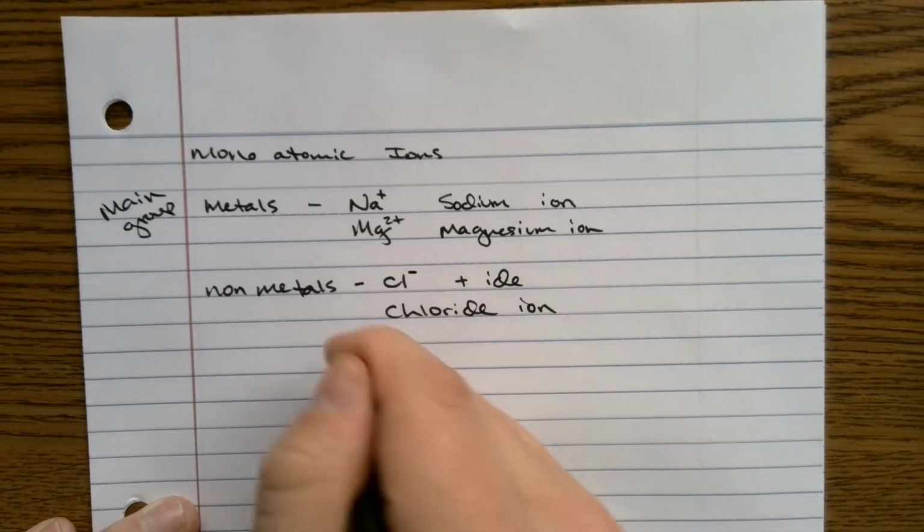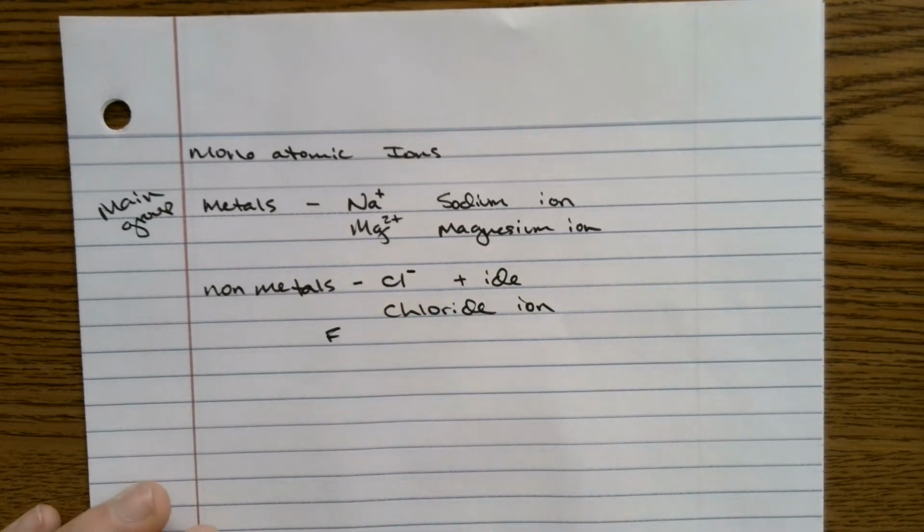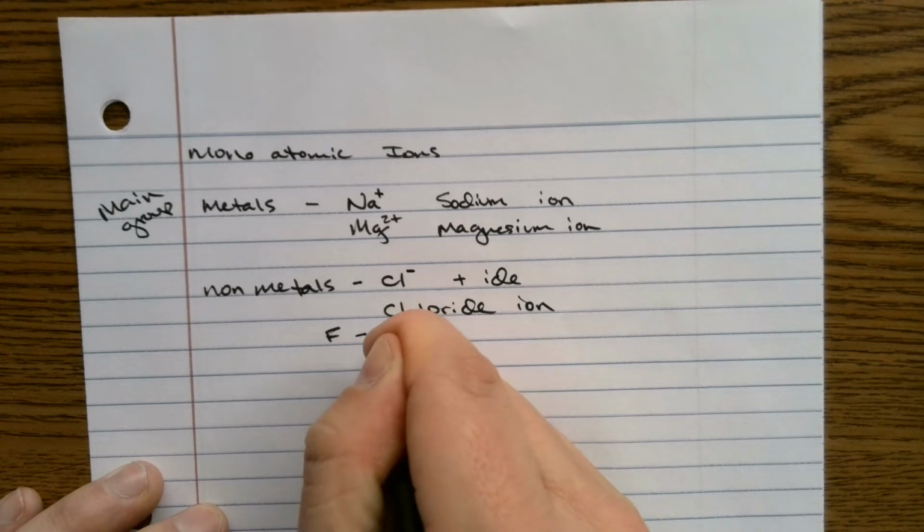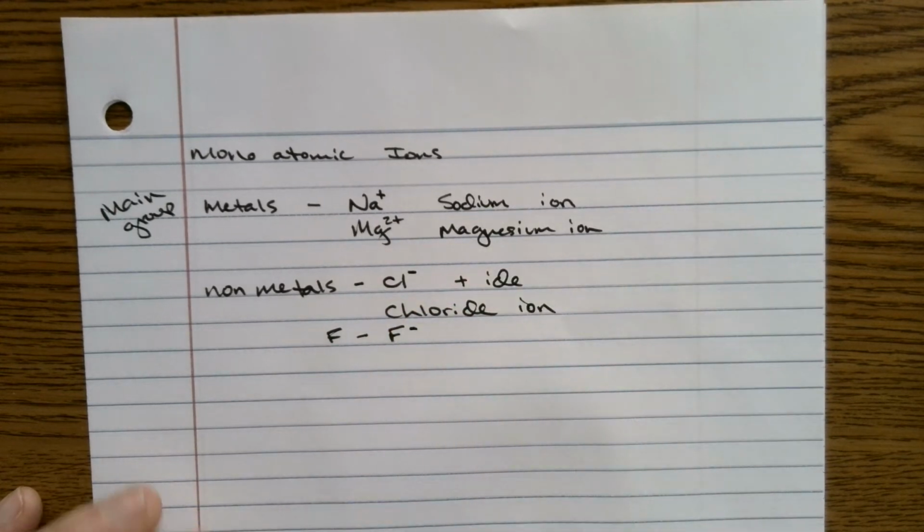So let's do another one. Let's say we have fluorine. Actually, yeah, we'll do fluorine. All right, so we have fluorine, and its charge is F negative, and I pronounce this as fluoride ion.